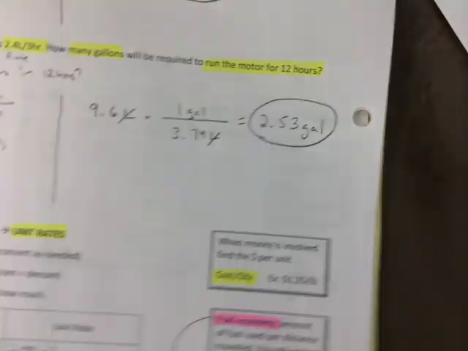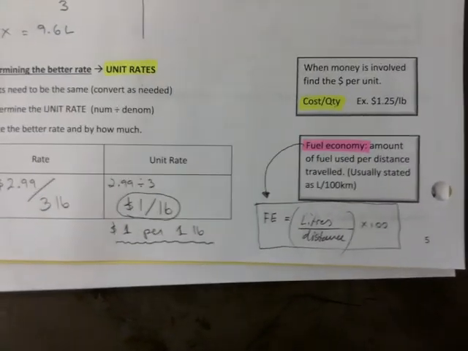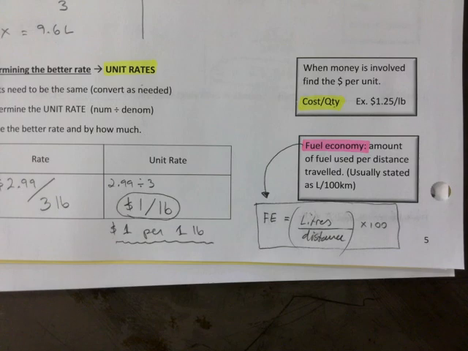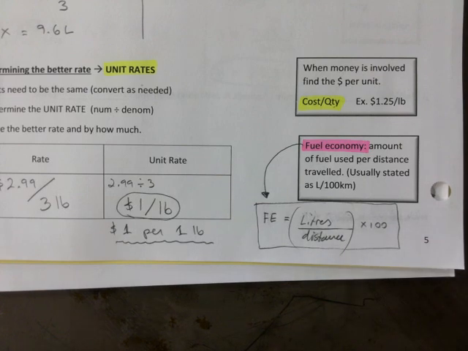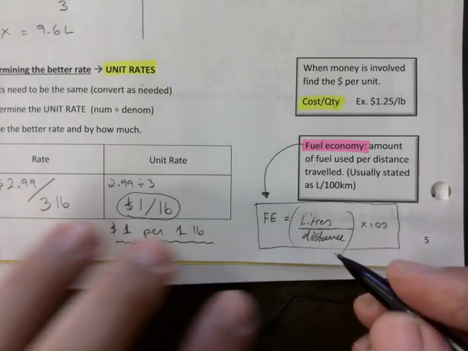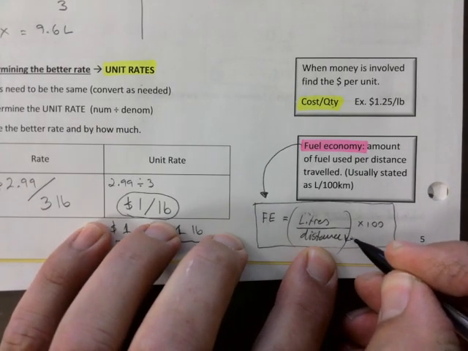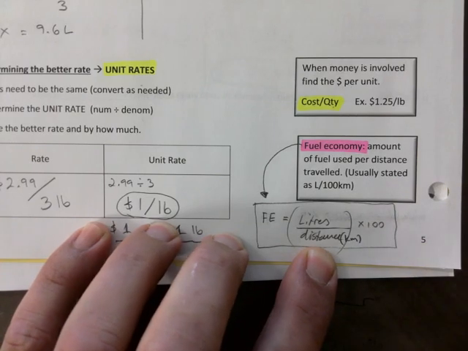on page 5, and perhaps even on your study sheet, I need you to change that. Did I have distance on top? Yeah, so my bad. Make sure you change that. It's liters divided by distance times 100. And distance would be kilometers. So I should maybe clarify that. We wouldn't want that in miles.